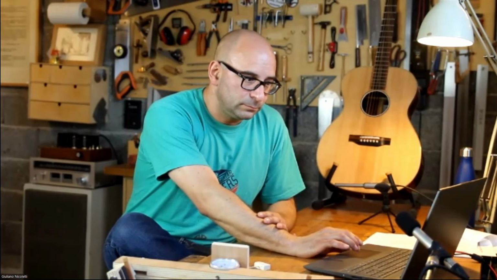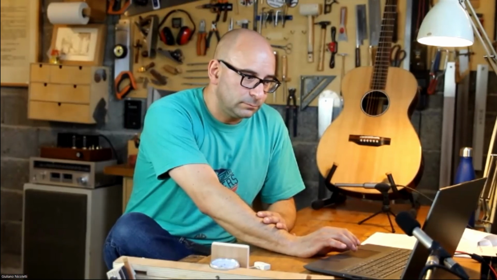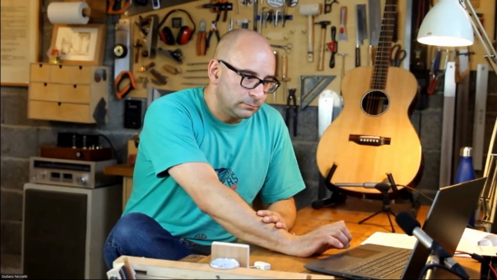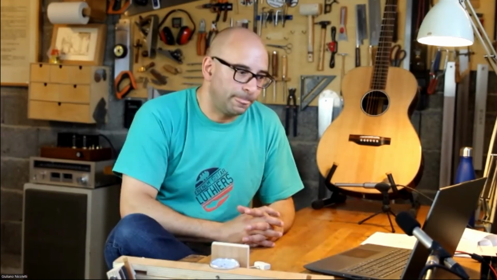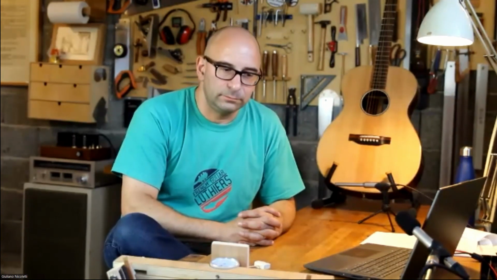So to control where the wolf tones are and where they are not, and to see them actually. Yes, of course. Also, if you recorded one instrument and then built another one, and the customer wants the same instrument, you want to deliver the same quality.